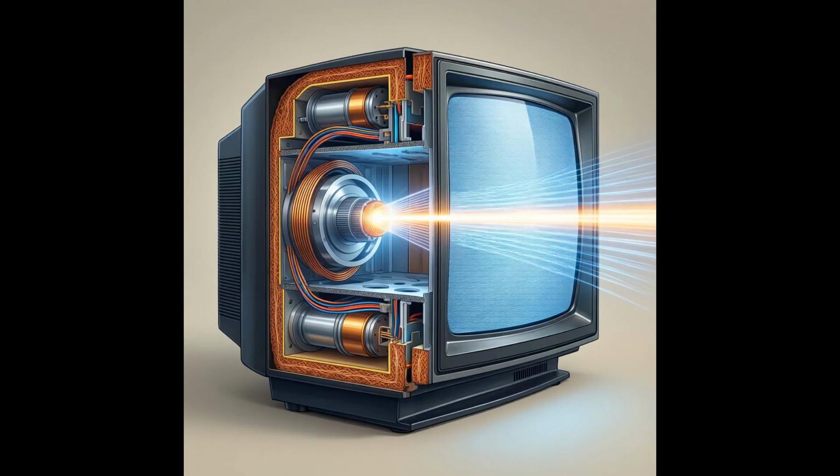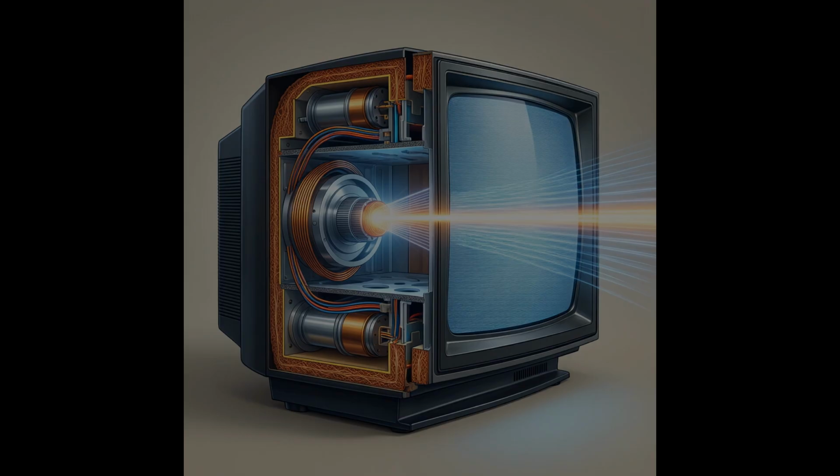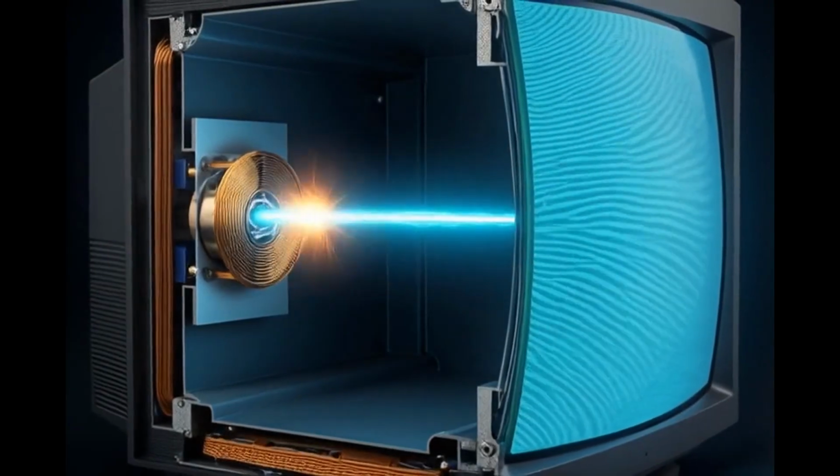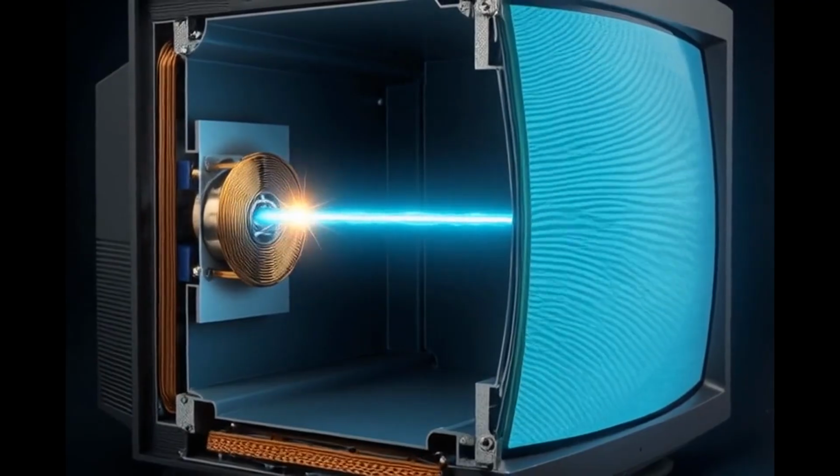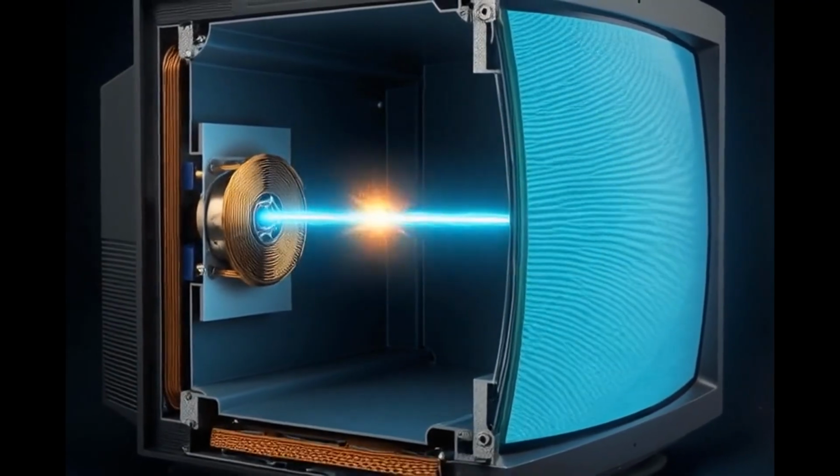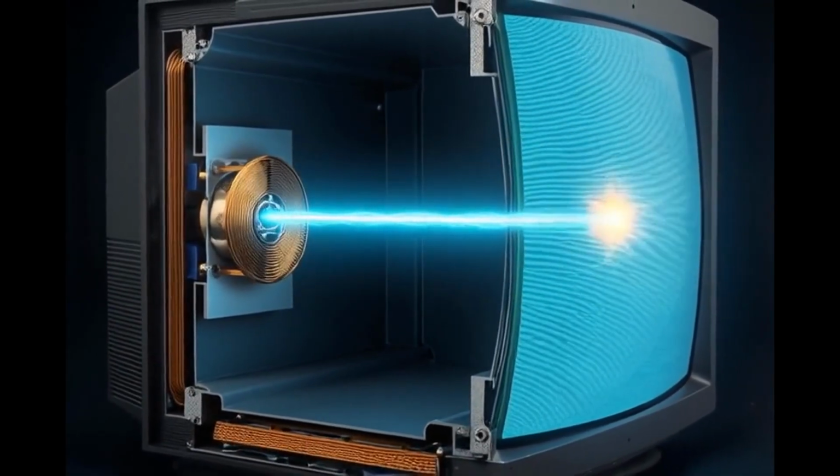To understand how a television creates an image, we must first establish the vacuum tube environment where high voltage accelerates electrons from a cathode. Inside the sealed glass envelope, an electron gun fires a focused beam of negatively charged particles toward the front screen coated with phosphors.